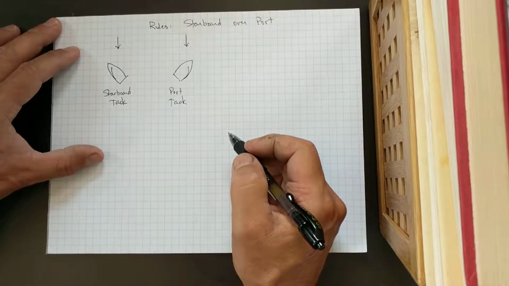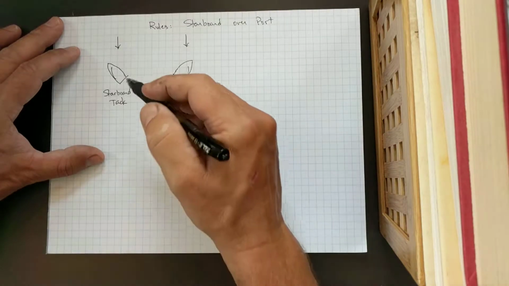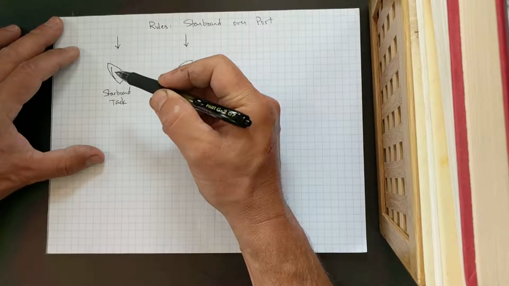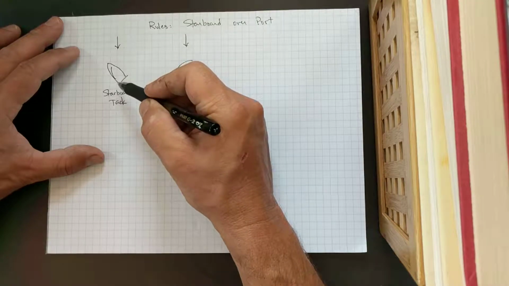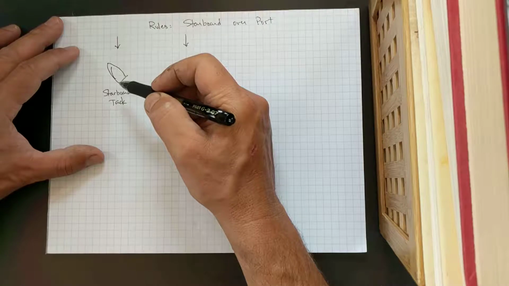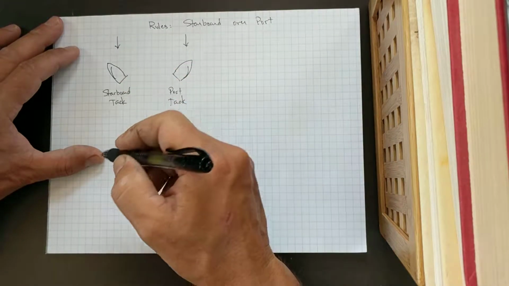Now, the evidence that the wind is coming over the starboard side is that the sail is on the port side. This gets a little bit confusing. But on starboard tack, the sail is on the port side. The wind's coming over the right-hand side, or the starboard side. That's how you're on starboard tack.